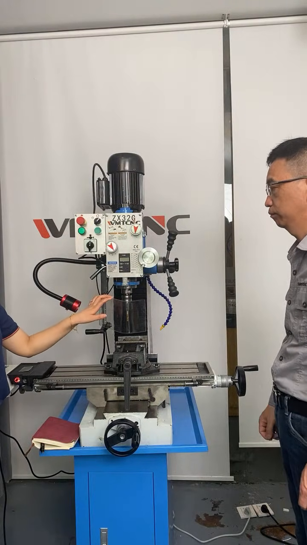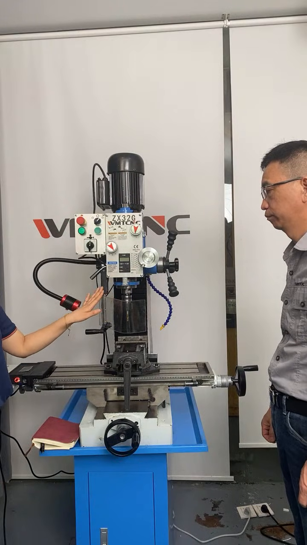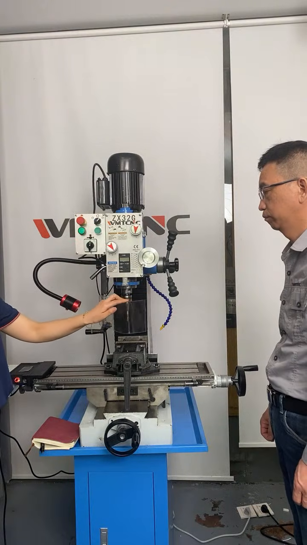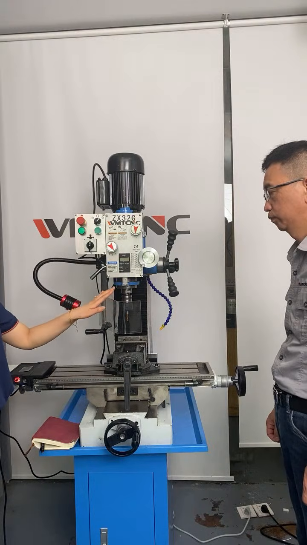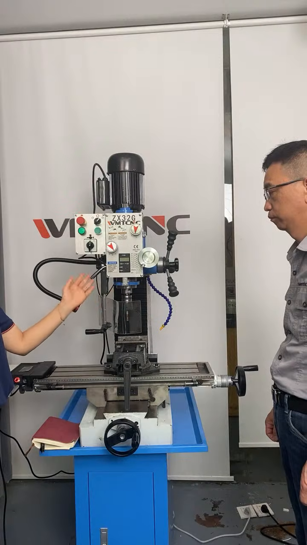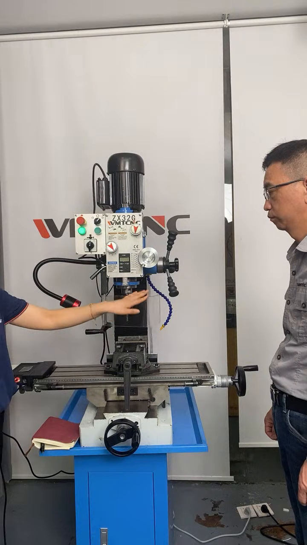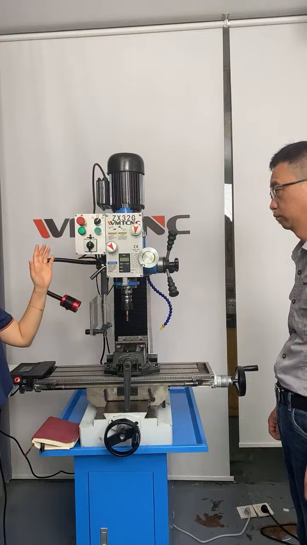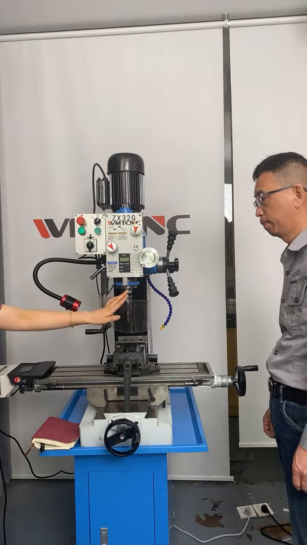Here is also a very safe part. That is a spindle protection cover. The spindle protection cover is very safe, especially for some European countries. But not only for European countries, we think it's also very important in other countries. That is because of how to keep ourselves safe during operation. So it's very important. When the machine is running and you open it, the power will turn off. So it's very good for safety protection.